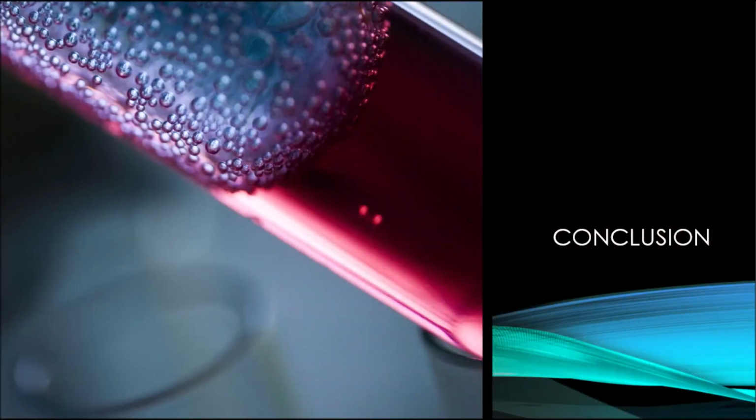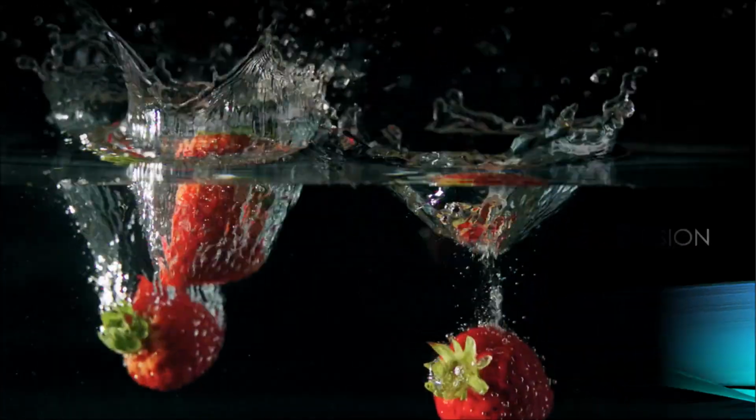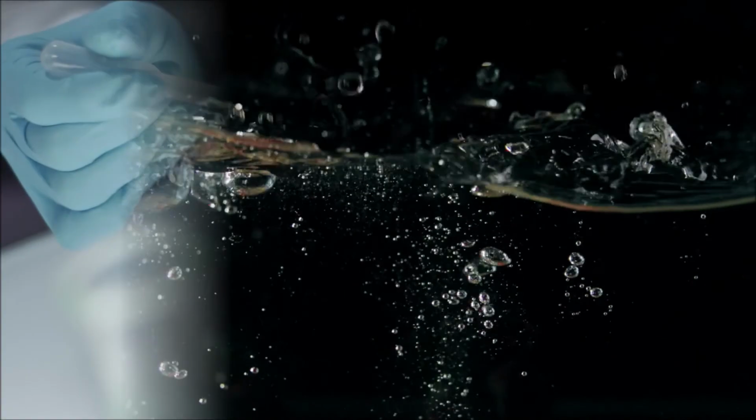But why is surface tension all that important? Well, without surface tension, even the smallest particle would sink. This may cause failures in the ecosystem.